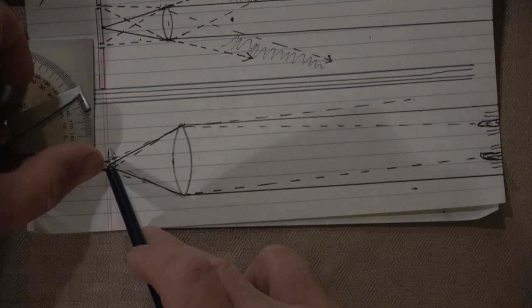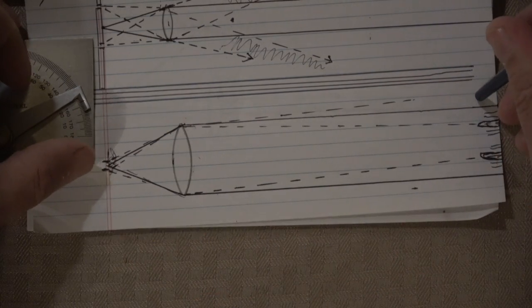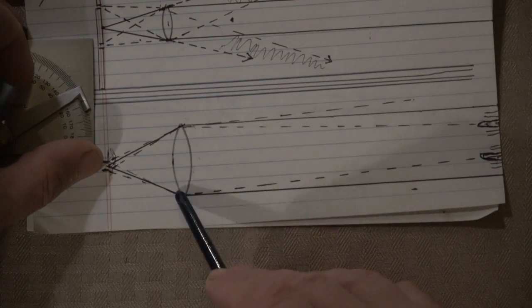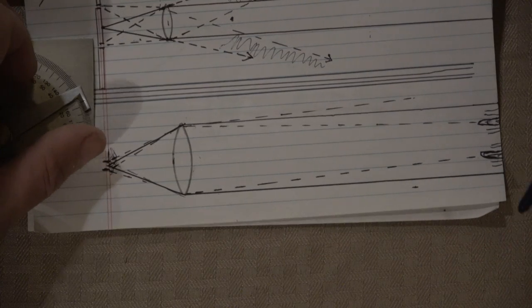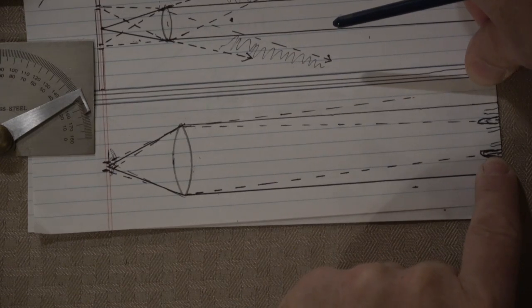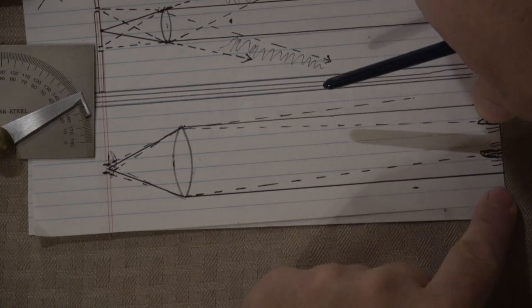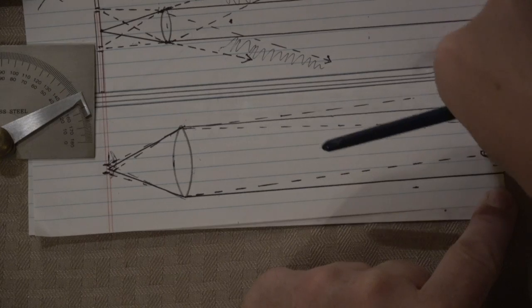This one goes here to the top, and I'm also getting light from here to here. On my top one, I'm getting light from here to here, and only from here to here is this light crossing over.